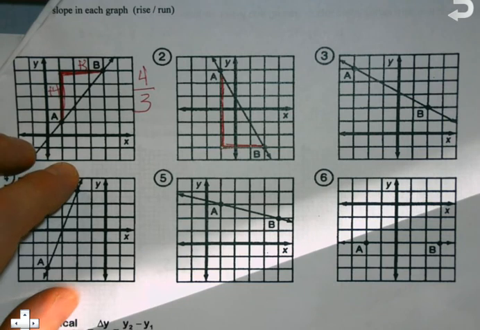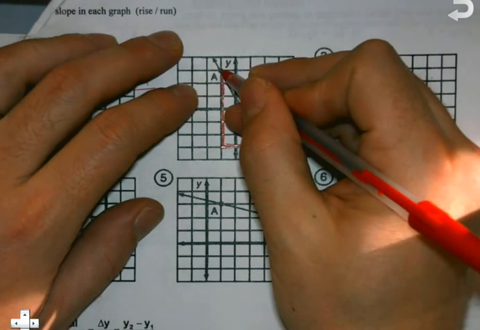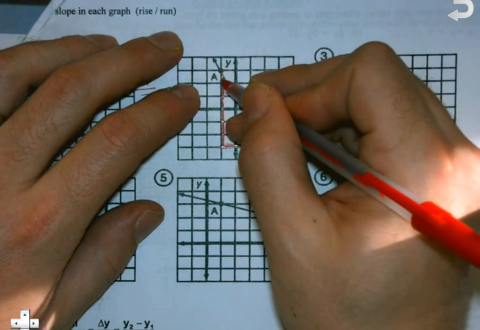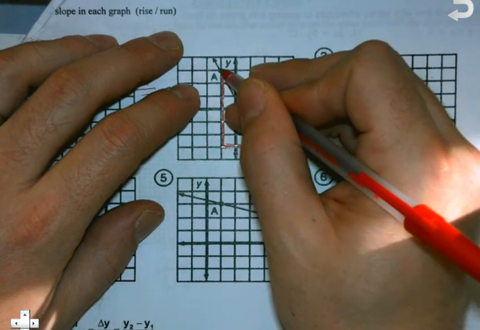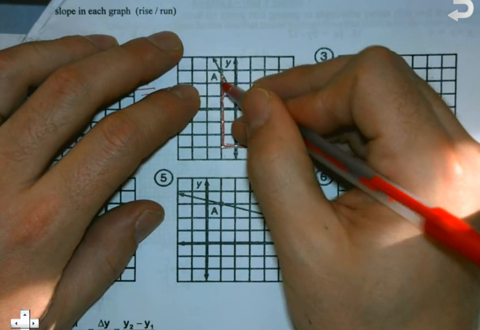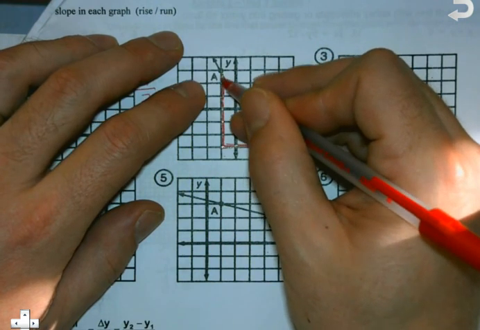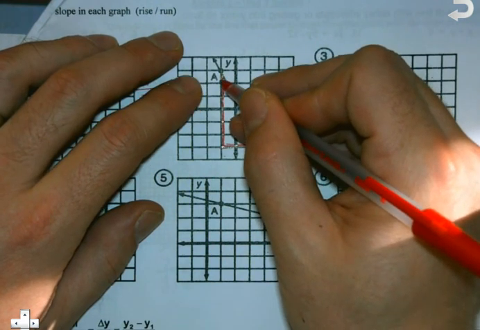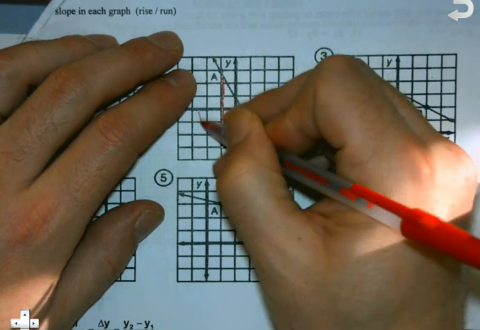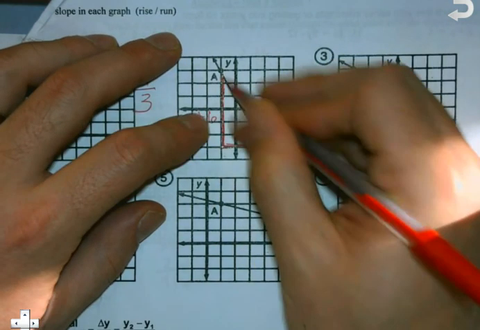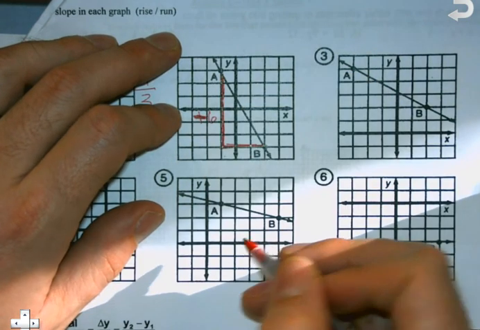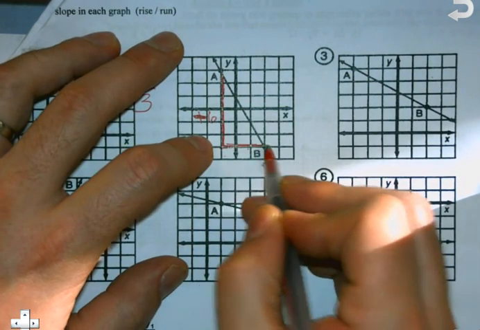So, in going from A to B, what direction am I going initially? To get from A to B? That's true. 1, 2, 3, 4, 5, 6. Is that positive if I'm going down? No, it's negative. And then right, 1, 2, 3.